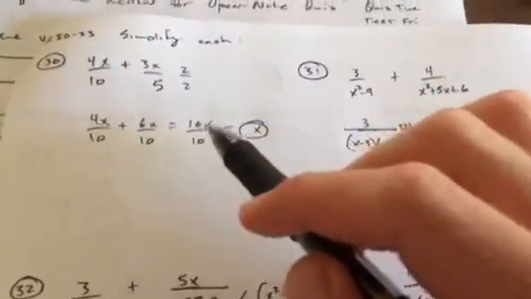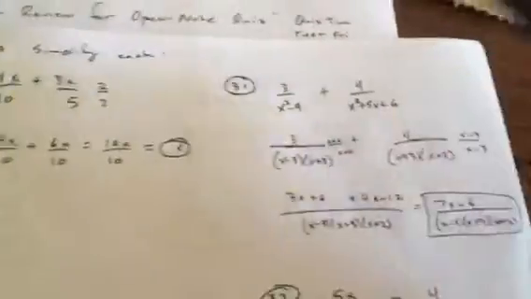Now I'm doing the same thing here. If you want to make 5 into a 10, give it a 2 over 2. Remember, simplify fully, so 10x over 10 is just x.